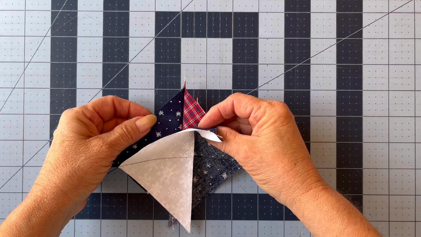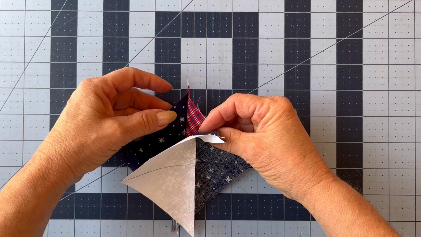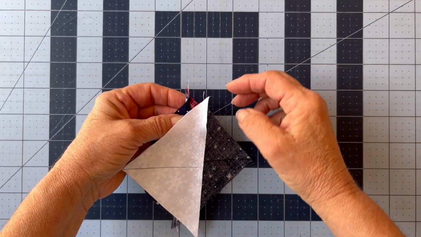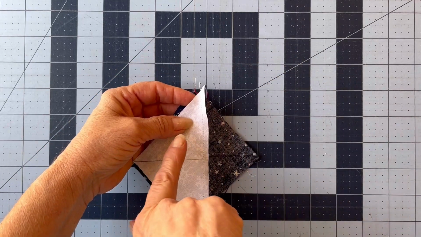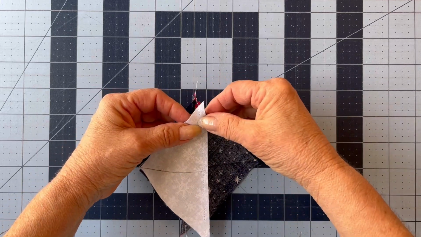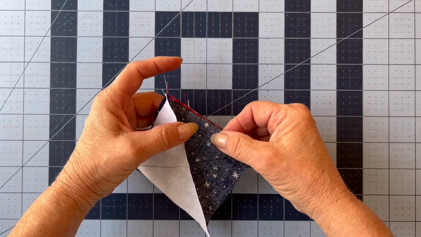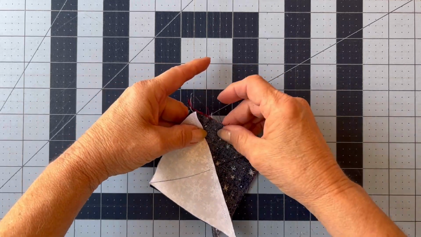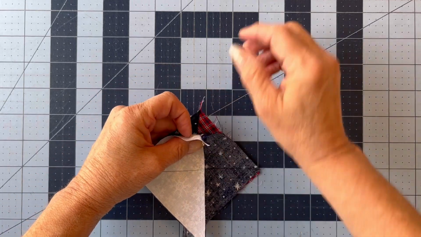Now I'm going to nest the seams. I've laid them right sides together. I've got fabric C here, and the seam is going this way. I've got my fabric C on this side and the seam is going this way. So I'm going to nest them together. First I'm going to match up the edges of the squares right there like that. Then I'm going to nest the seams and pin them.